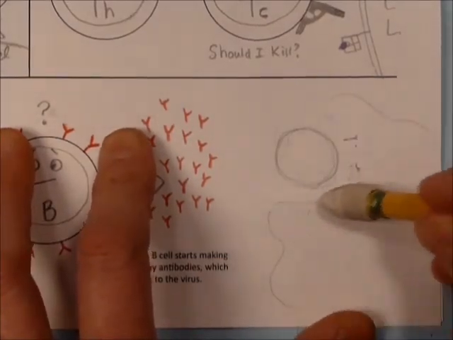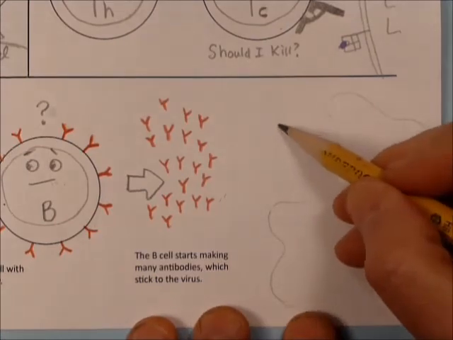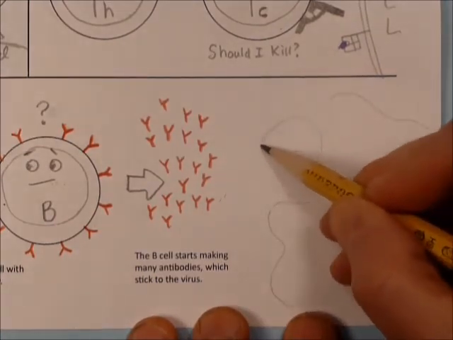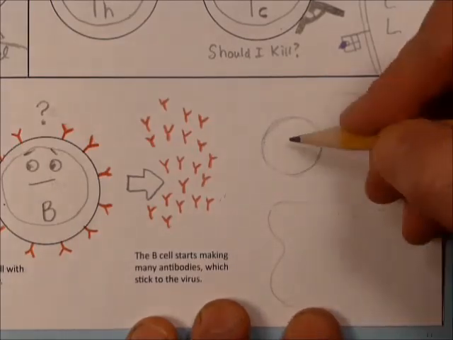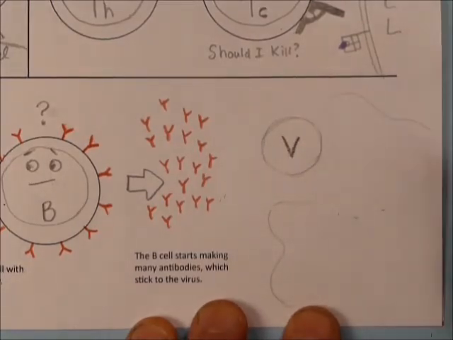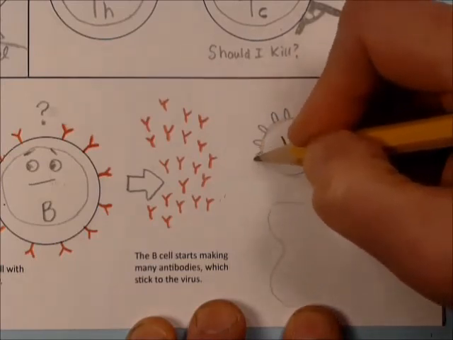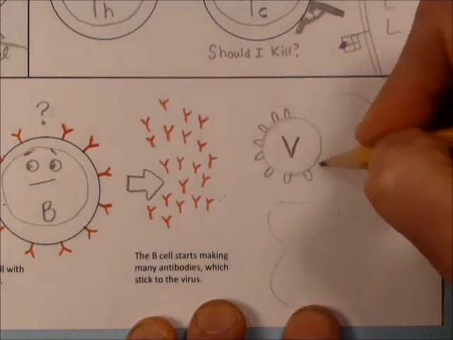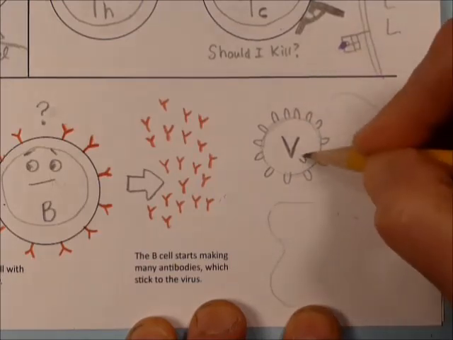So I think I need to leave a little more room. Maybe I'll make my virus a little more. I always draw lightly so I can change my mind. Put the virus out more like this. Okay, so I'm going to put a big V on it for virus. And then I'm going to give it little glycoproteins. Very quickly, I'm not going to take any time to make them look very good, just like that.